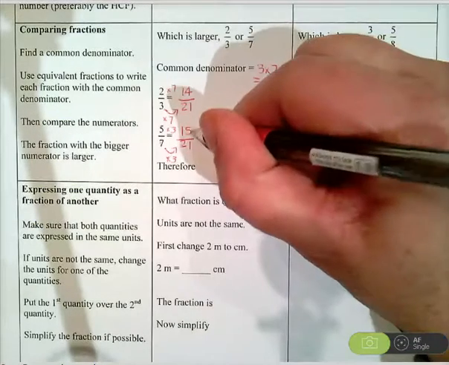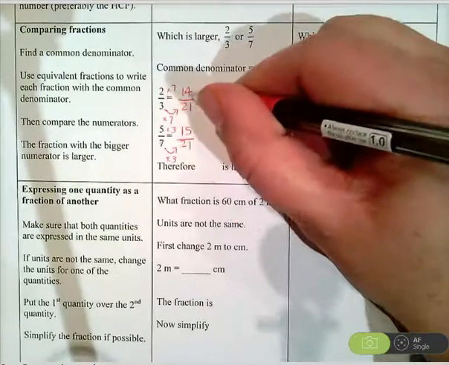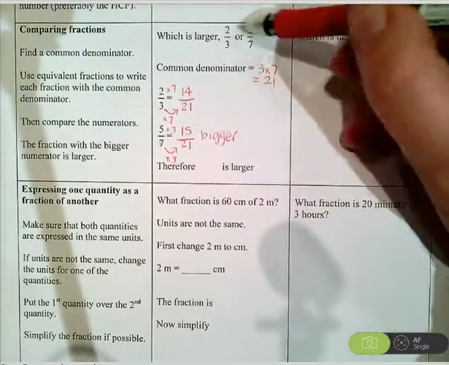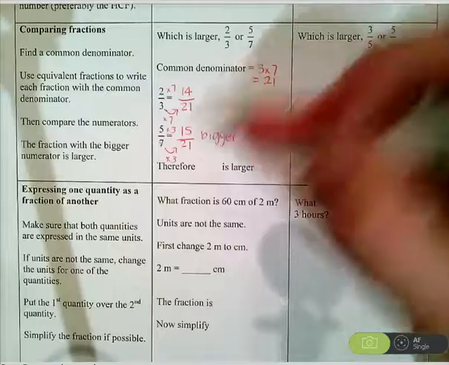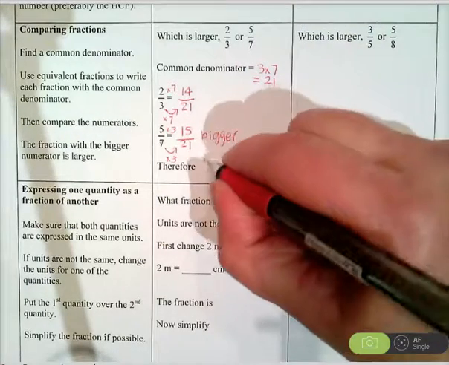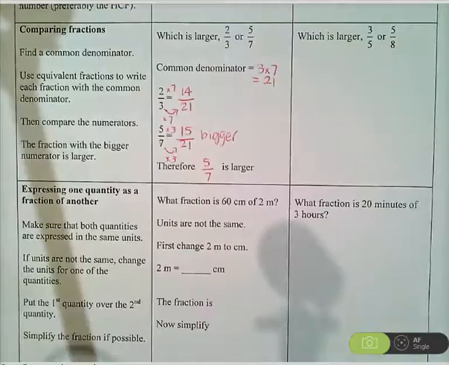Now, obviously 15 out of 21 is bigger than 14 out of 21. So I can say that this is the bigger one. Now, the question was, what is bigger, 2/3 or 5/7? I know that 5/7, which is 15 over 21, is bigger. So my answer is, therefore, 5/7 is larger.